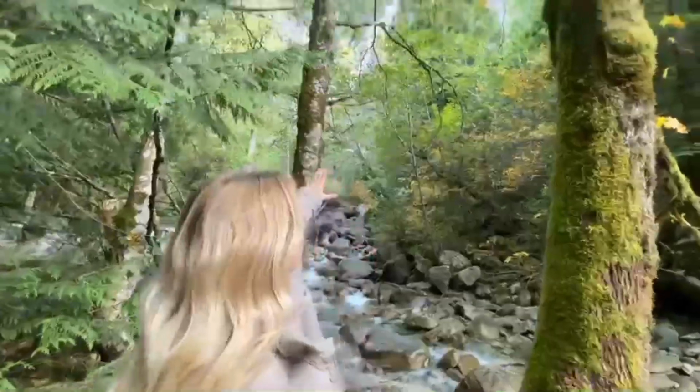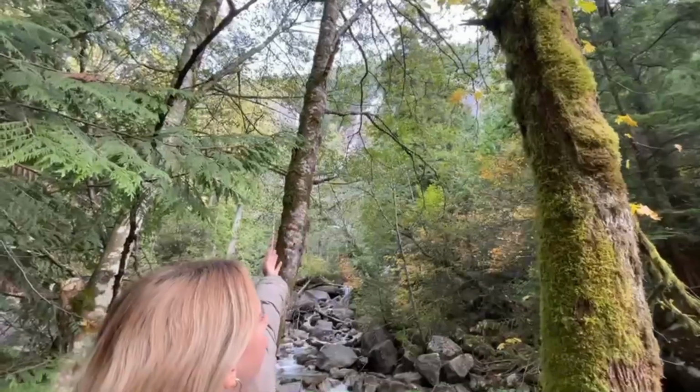Here we are at Shannon Falls. If you look just through the trees, you'll see the beautiful waterfall that cascades down and feeds this youthful river.